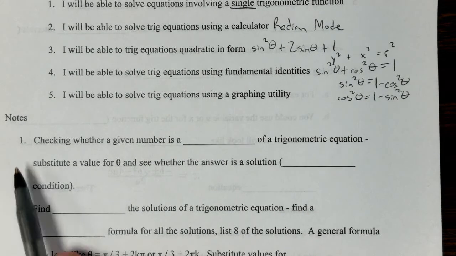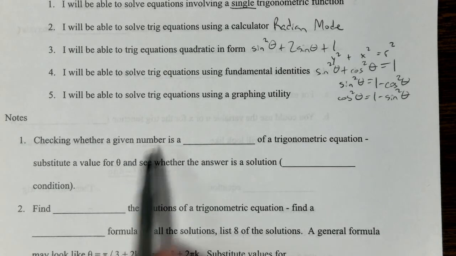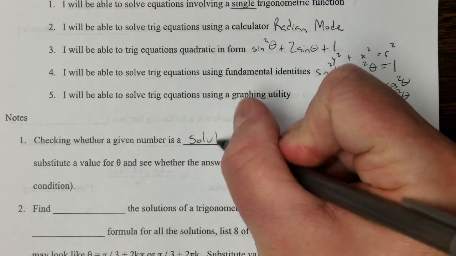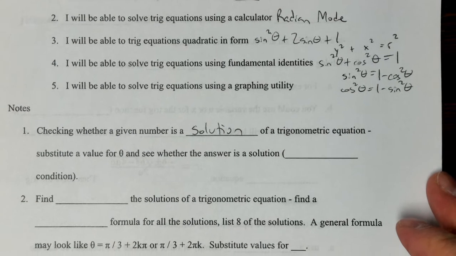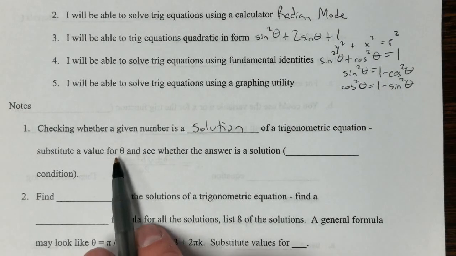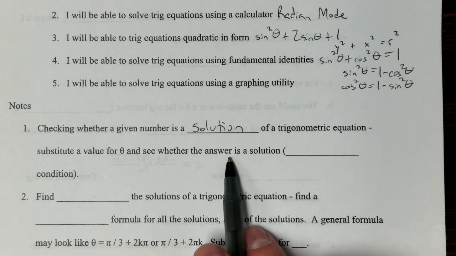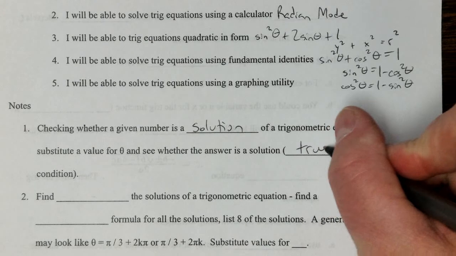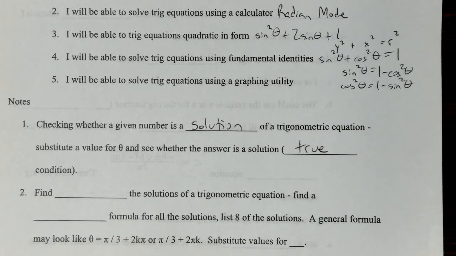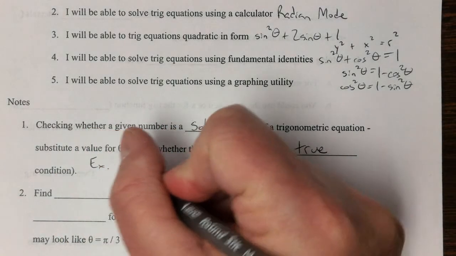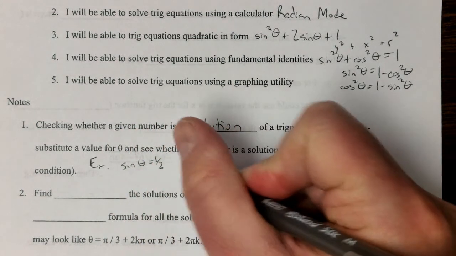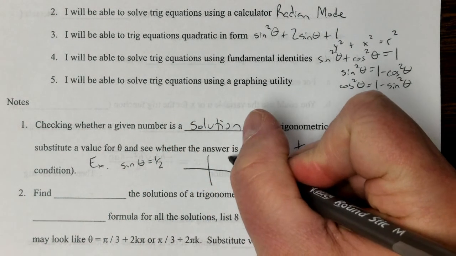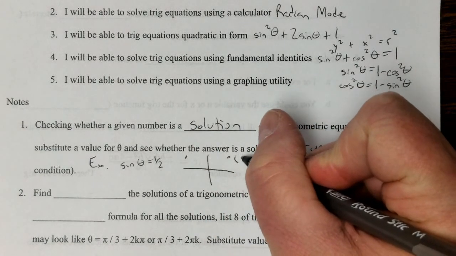Okay, so for number 1, checking whether a number is a solution of a trig equation. What you want to do is substitute a value for theta and see whether the answer is a solution, which would be a true condition. So as a quick example, if you have sine theta equal 1/2, that means your y value would have to be 1/2.